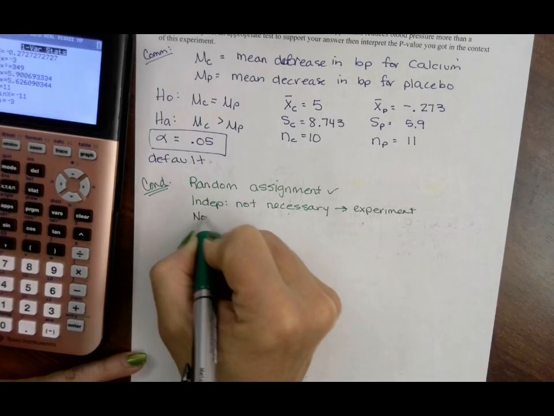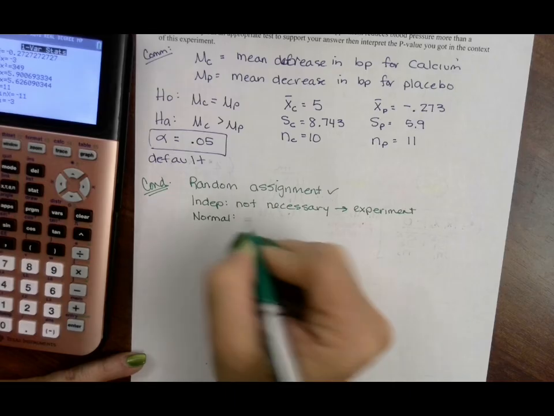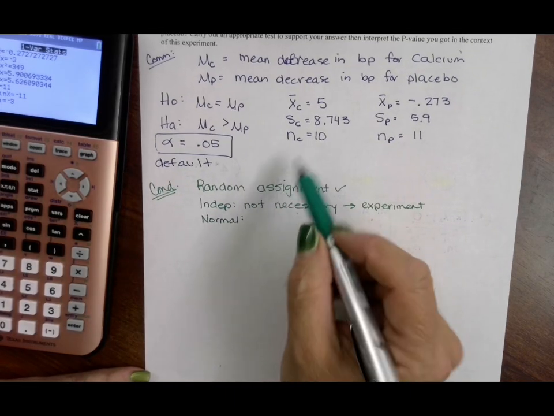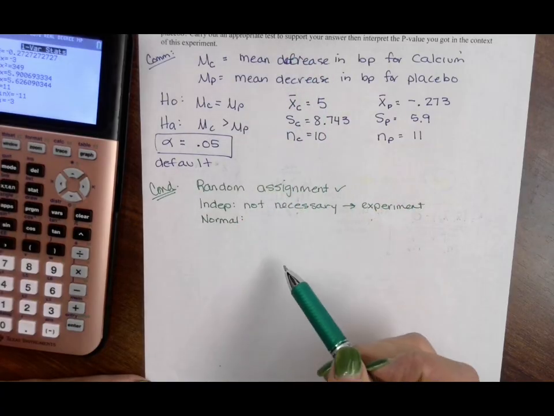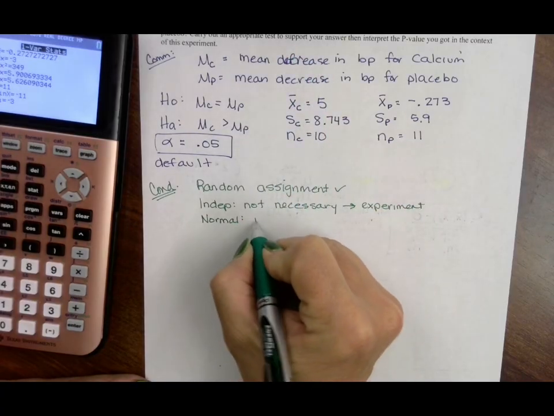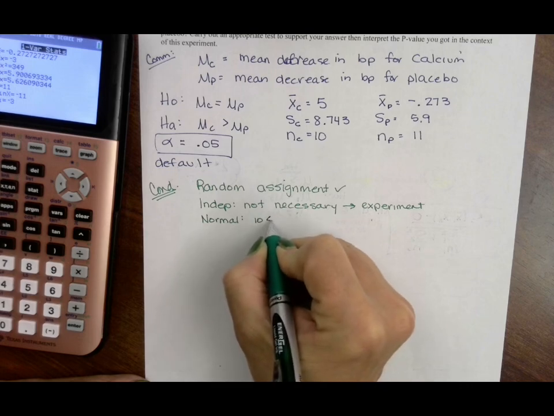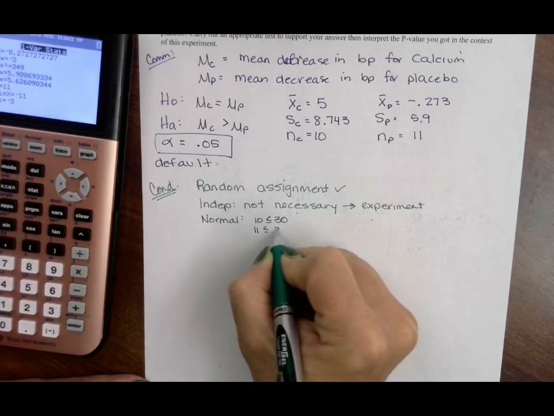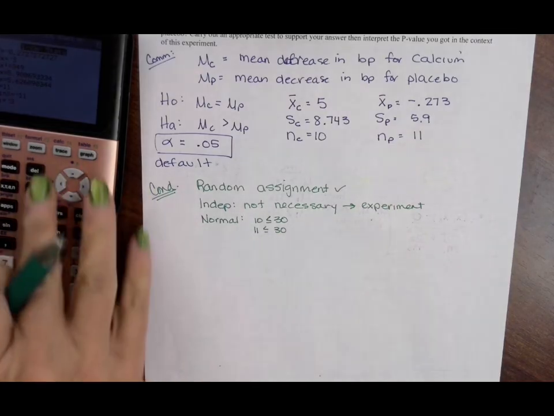And then I want to check for normality here. What I don't know is anything about whether these distributions are independently approximately normal. What I do know is that 10 is less than or equal to 30, and 11 is less than or equal to 30. So I have to check the graphs.